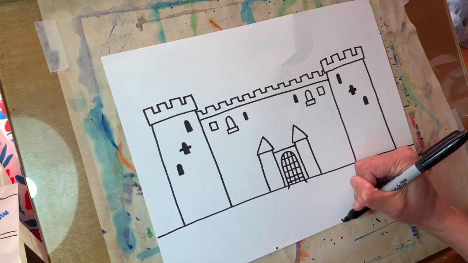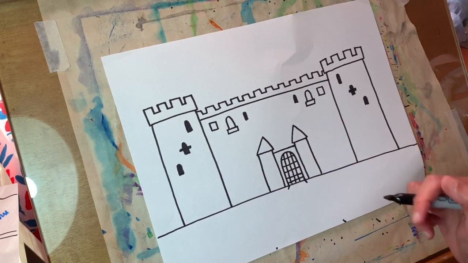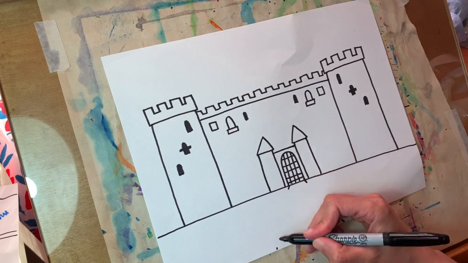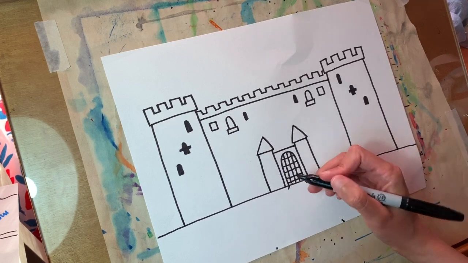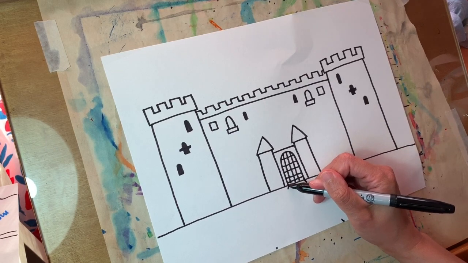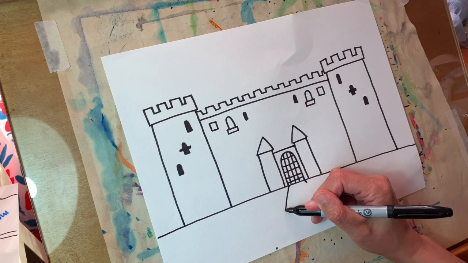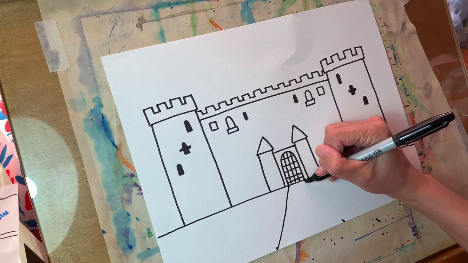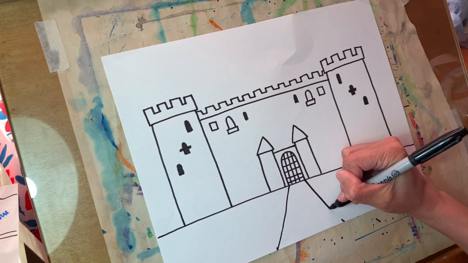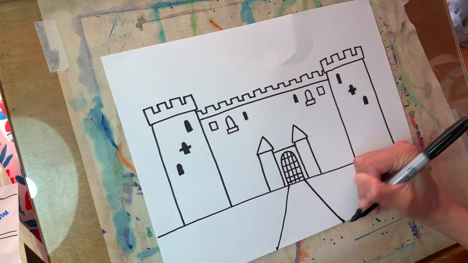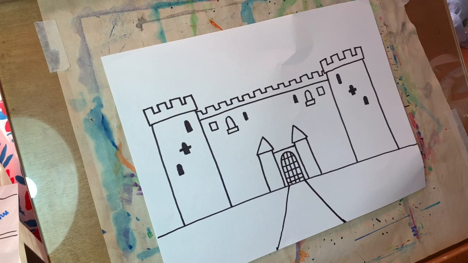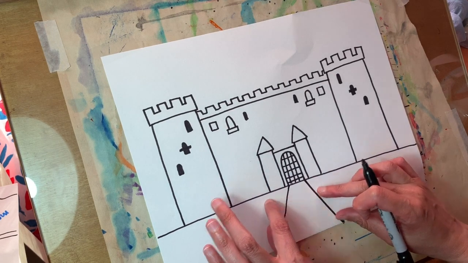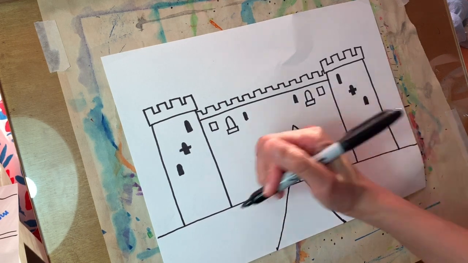You don't have to make the marks. I'm just doing it so that you can see where I'm going to be aiming when I draw. So I'm just going to connect from the corner of the portcullis on the left down to that little mark and down to the mark on the right. And I think that's going to be my bridge because I want a moat going across here.